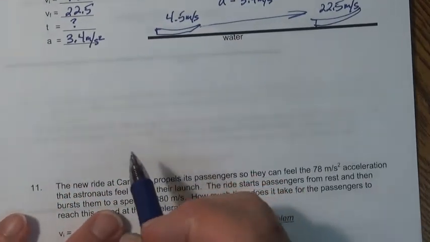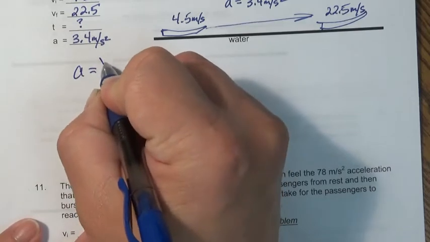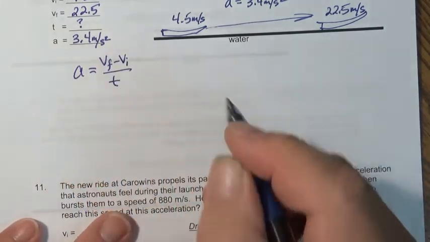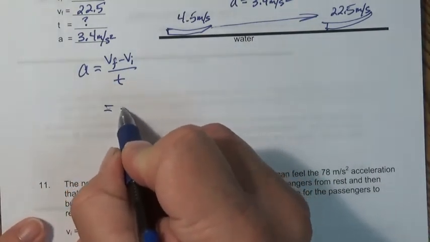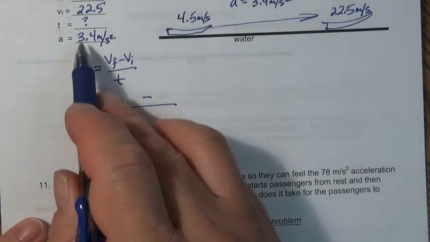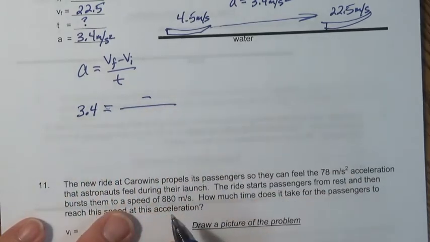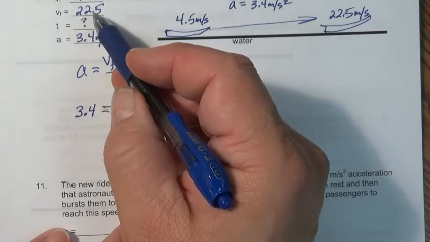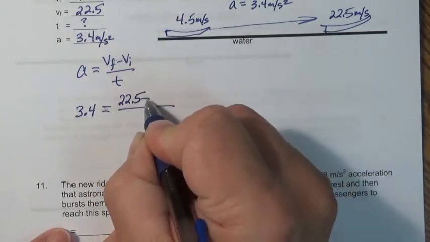So let's do this problem. Write down the formula first. A is equal to VF minus VI divided by T. What goes on this side is the A, which is 3.4. The final velocity, 22.5, goes right there.